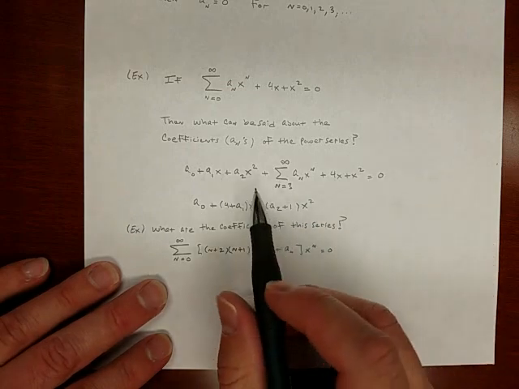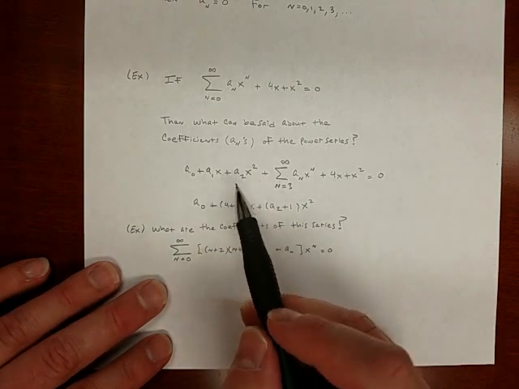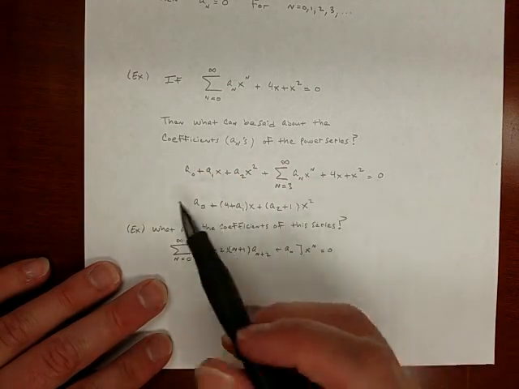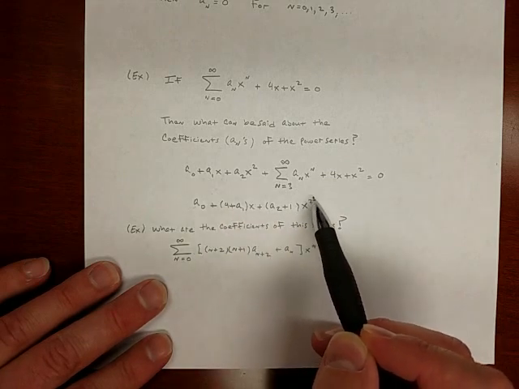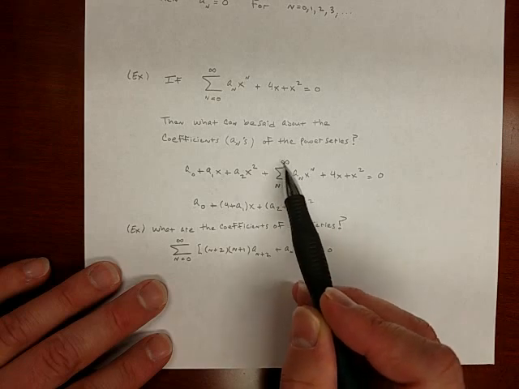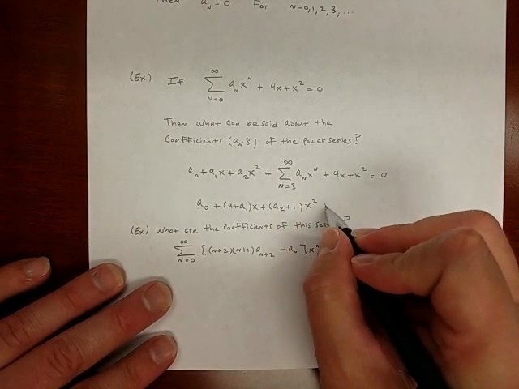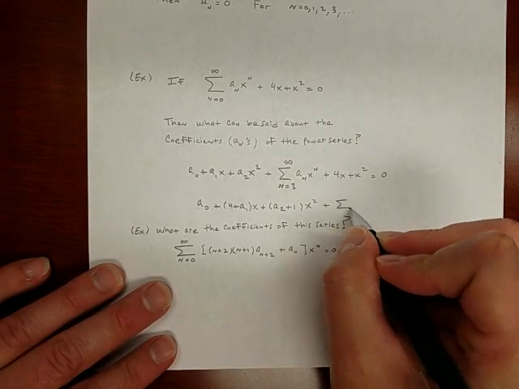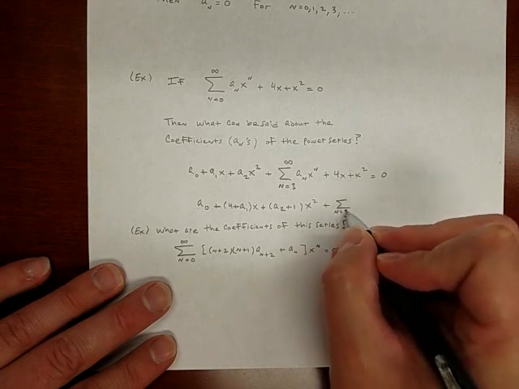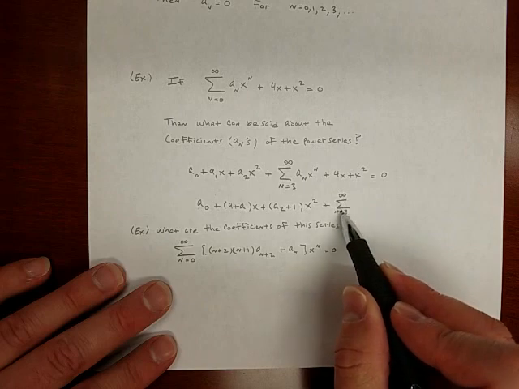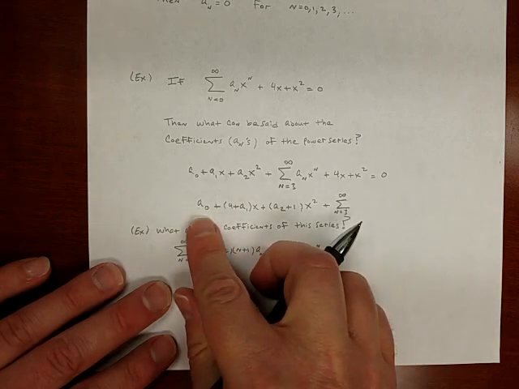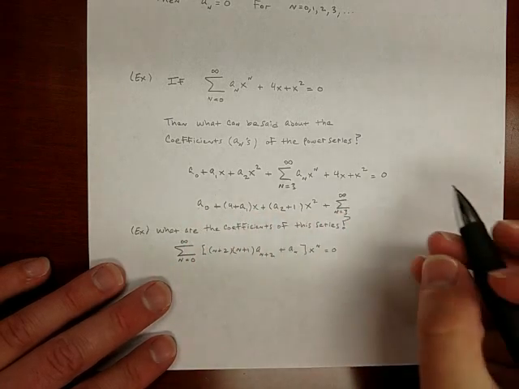Okay, so I gathered all that together, and now I see a power series. Here's the constant term, x to the first power, x to the second power. Where would this pick up? That would pick up from x to the third power. So it picks up exactly where it needs to be for this to be one term by term power series.